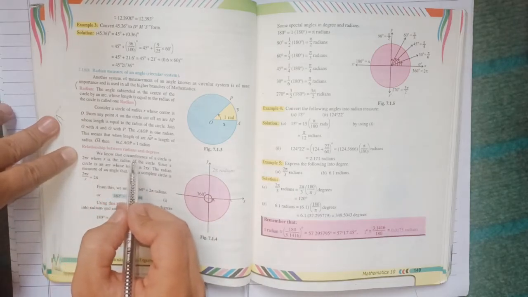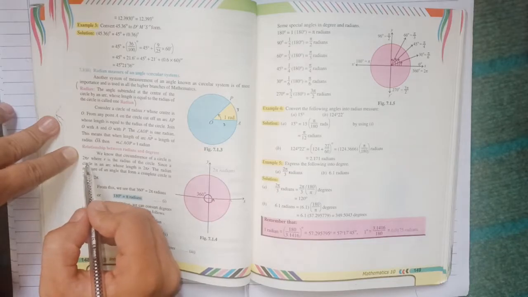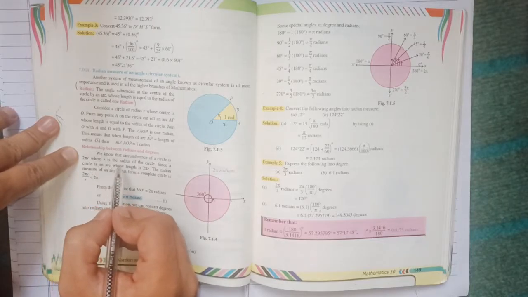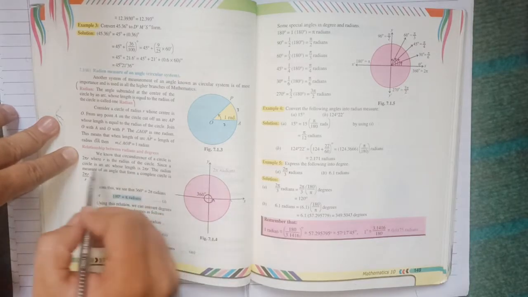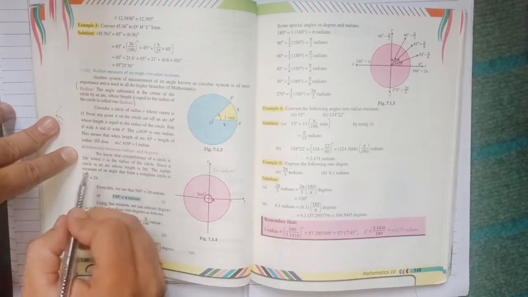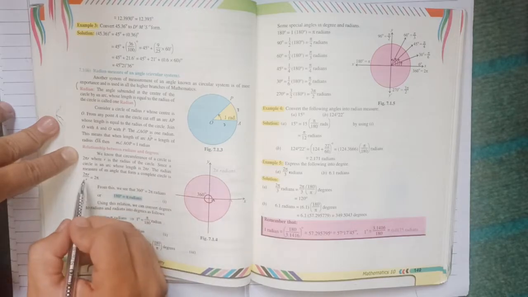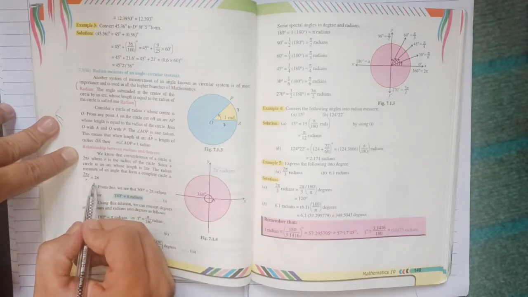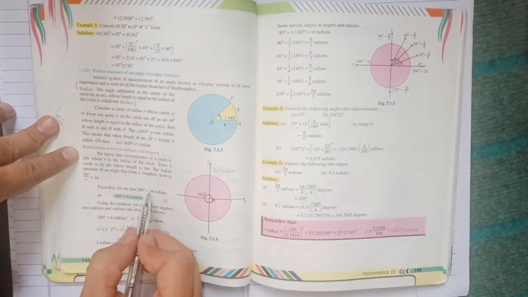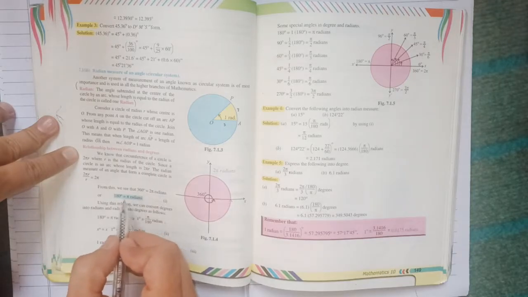We know that the circumference of a circle is 2 pi r. In chapter number 9 we have studied that the circumference of a circle is 2 pi r, where r is the radius of the circle. Since a circle is an arc whose length is 2 pi r, the radian measure of an angle that forms a complete circle is 2 pi r over r, equal to 2 pi. It means 2 pi radian equals 360 degrees. From this we conclude that 2 is multiplying here, so it will divide on the other side: pi radian equals 180 degrees.